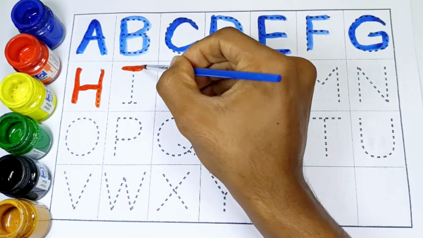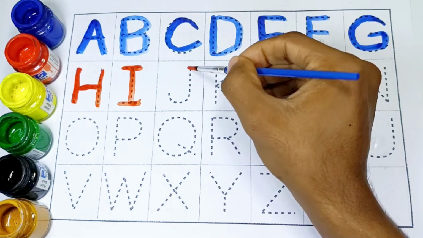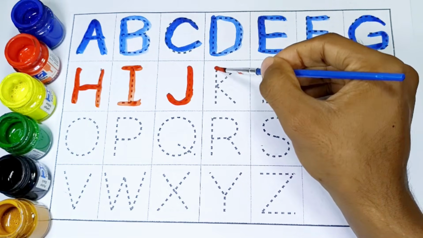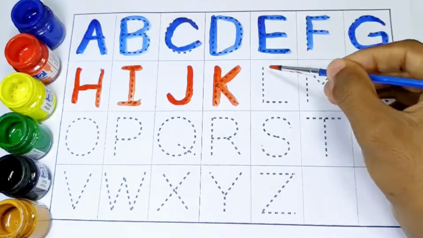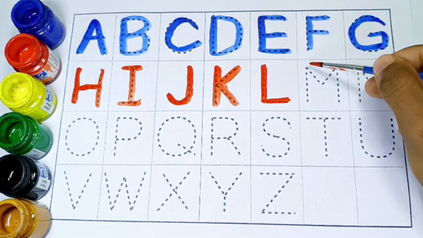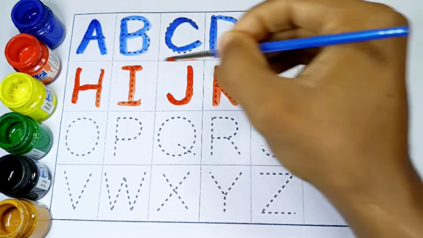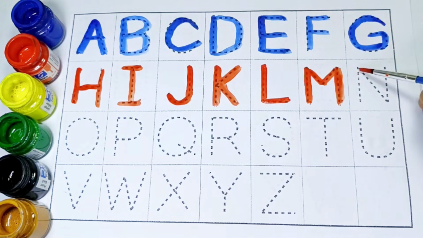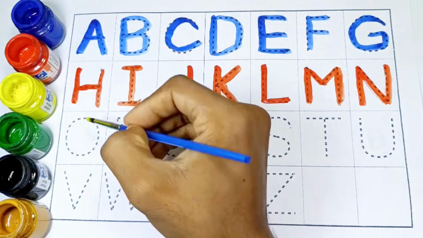H for helicopter. I for ice cream. J for joker. K for king. L for lion. M for moon. N for nose. Kids, now you draw O, the alphabets of O, and use yellow color.